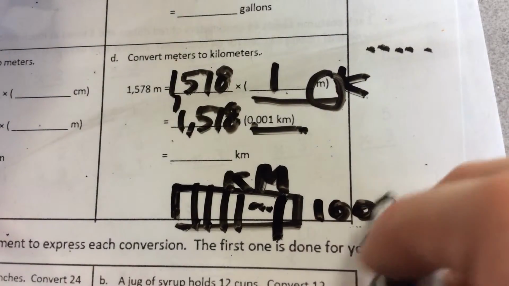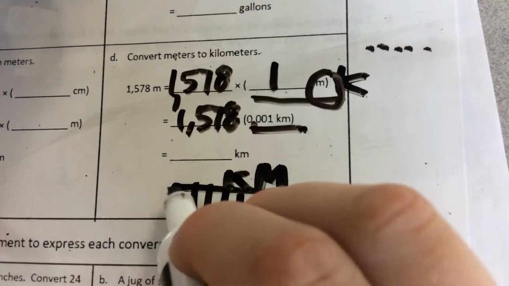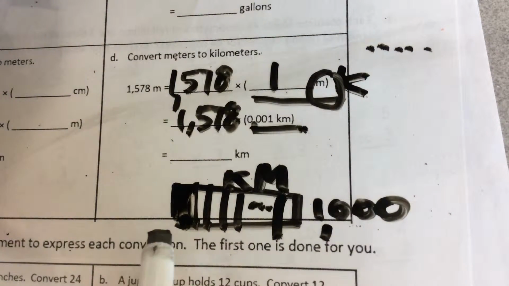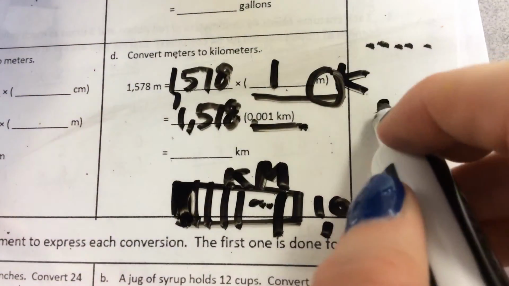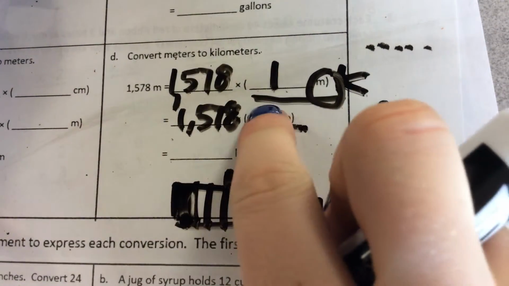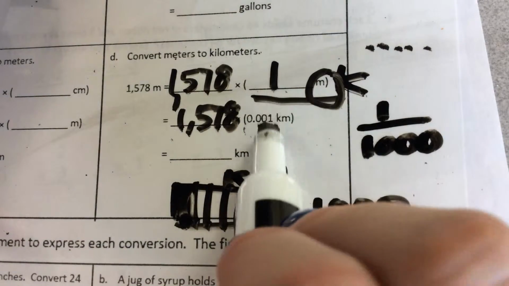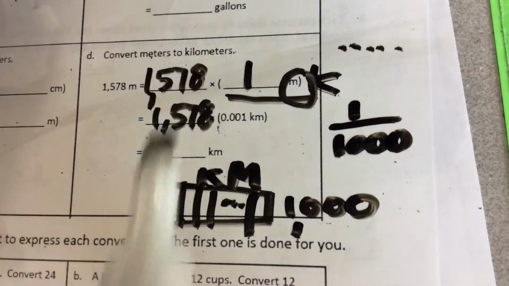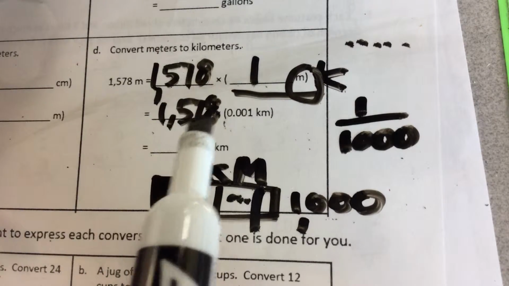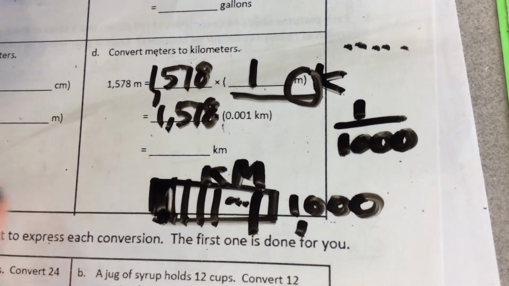out of 1,000. And if I have 1 meter, so I'll cover it in one of them, I need to say how much that is in kilometers. Well, that's 1 out of 1,000. So I can write that 1 over 1,000, or as they wrote it here, as a decimal, 1,000th of a kilometer. Those both work. Now we just have to solve 1,578 times 1,000th.